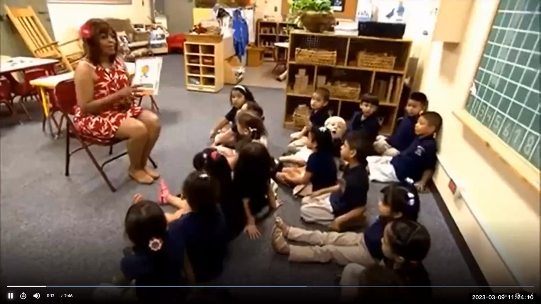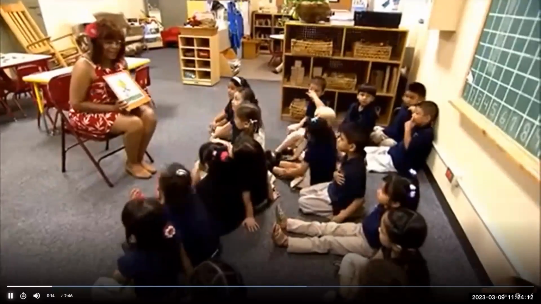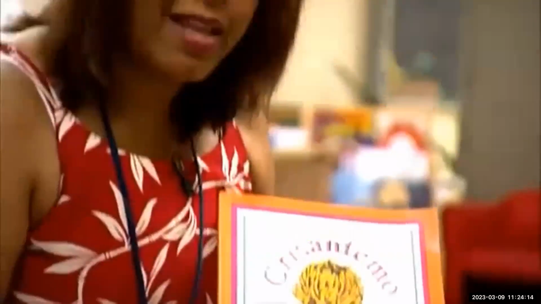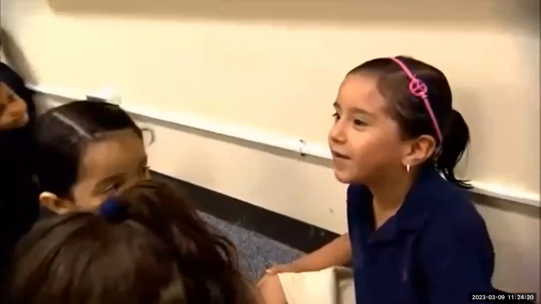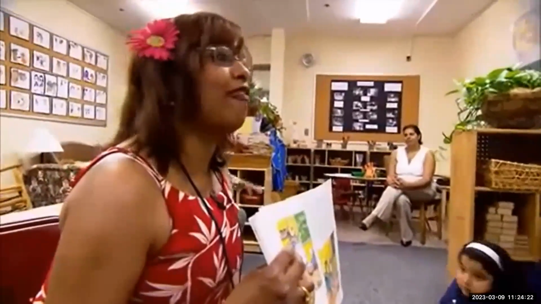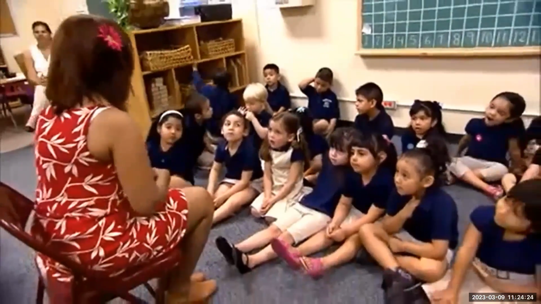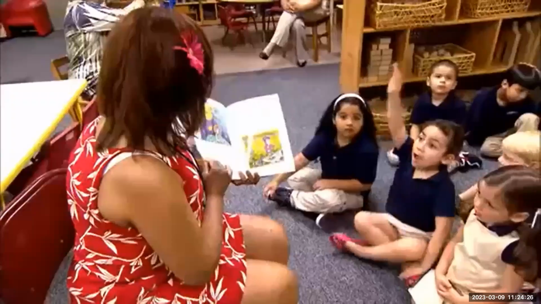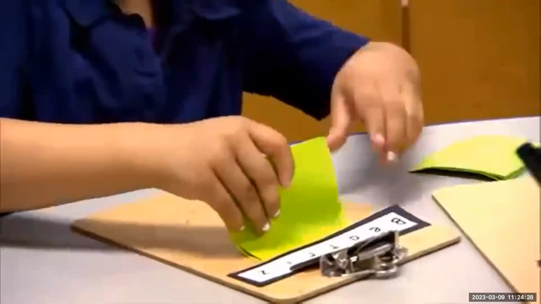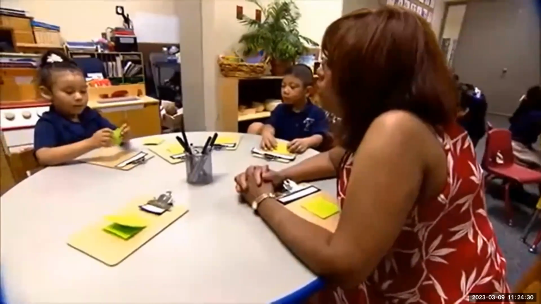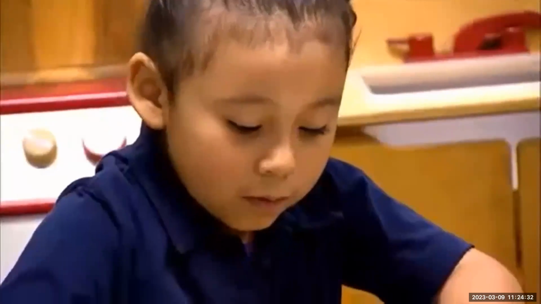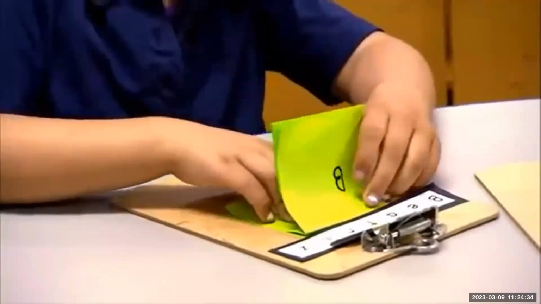To help her students explore numbers and counting, Xiomara Sanchez started with a familiar story about a girl with a very long name. We read a book, Chrysanthemum, in Spanish because I have a dual language program. So we discuss the book and I include the math language about larger, smaller, few letters, more letters. Then I gave every student a clipboard with 10 post-it notes, one for every letter of Chrysanthemum's name, so they can compare their name with Chrysanthemum.